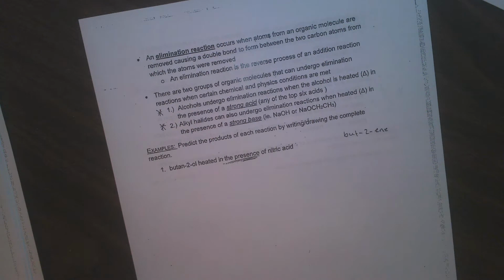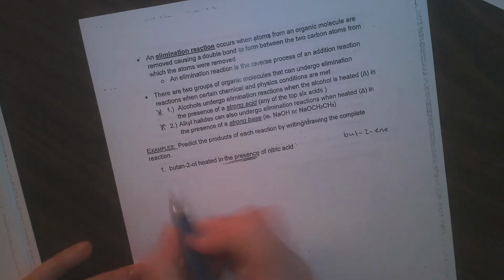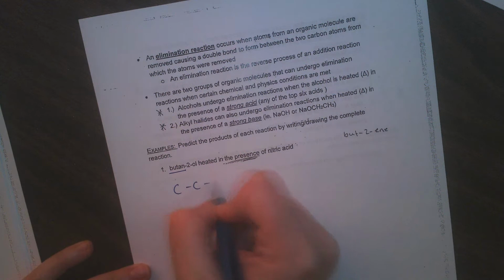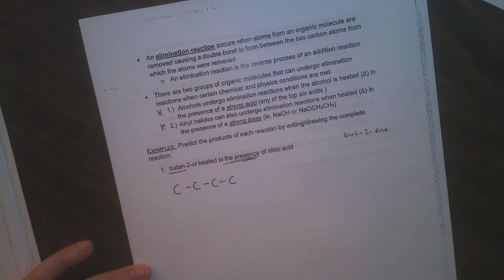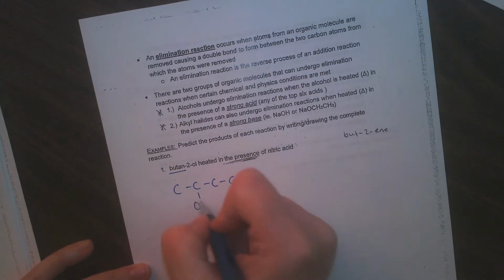And so if we're going to look at butanol heated in the presence of nitric acid, how many carbons in our main chain? And where am I putting my alcohol group? On the second one.